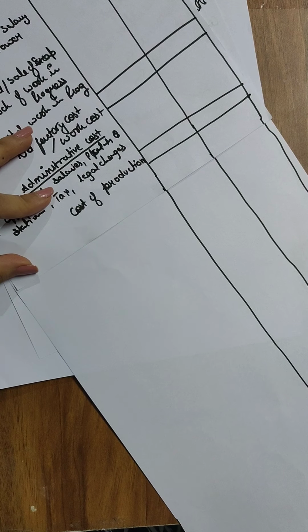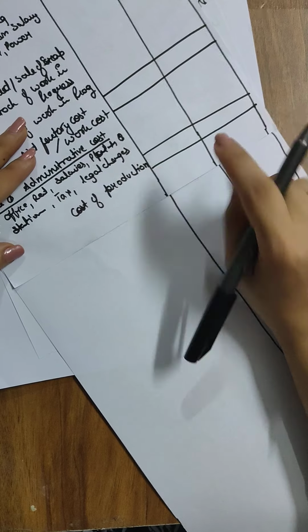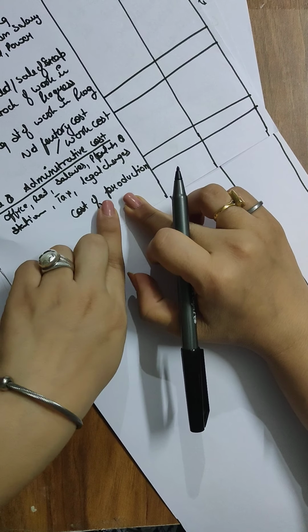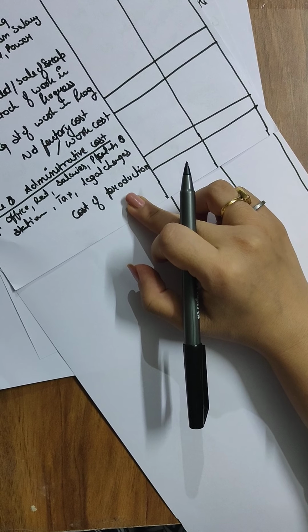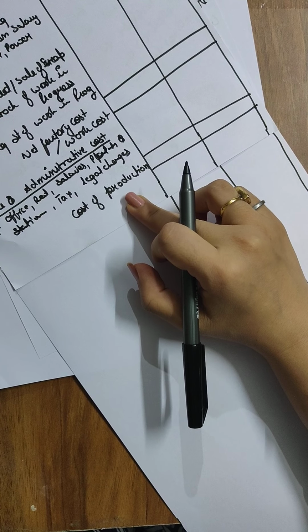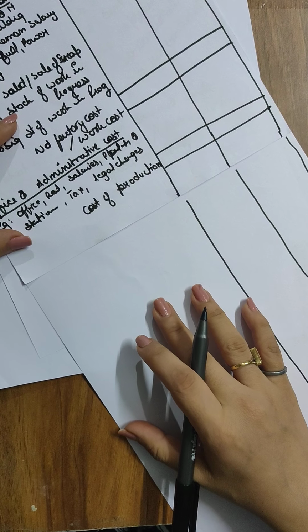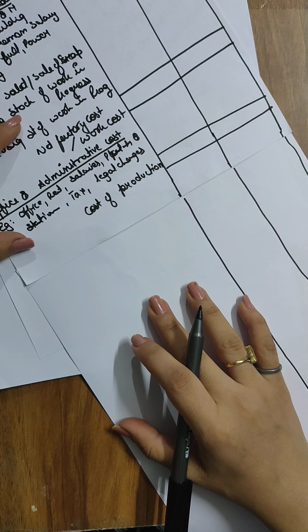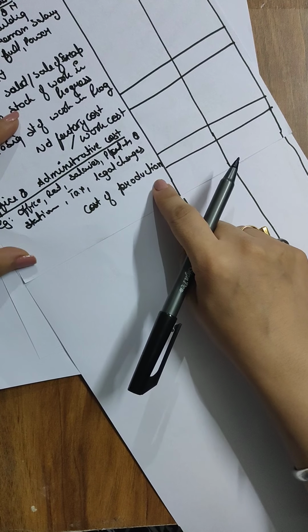Just a moment. So once you are done up to the cost of production, to compute the cost of production, in the net factory cost or the work cost that you have calculated, you have to add indirect office and administrative cost, that is in the form of office rent, salaries, taxes or legal charges, so that you guys can get the cost of production.